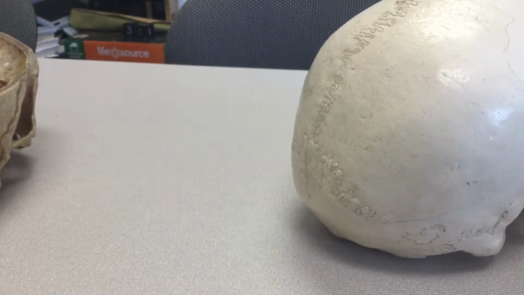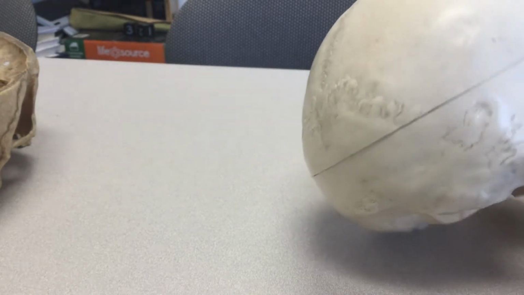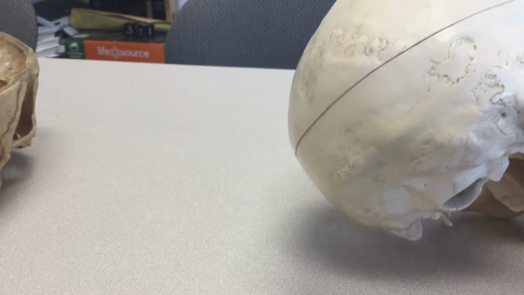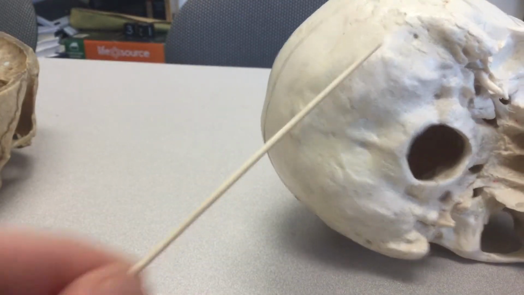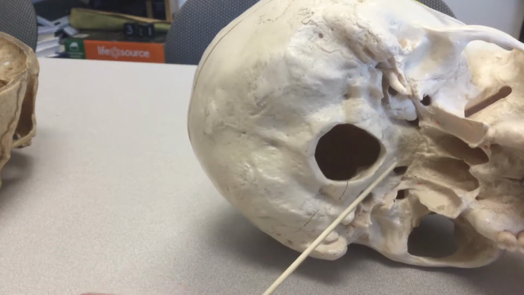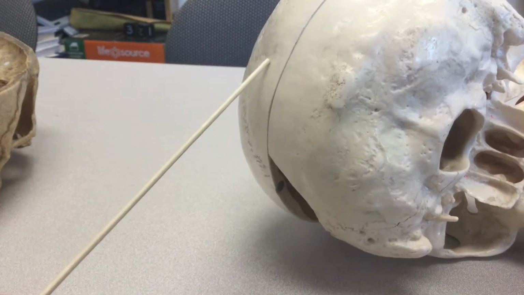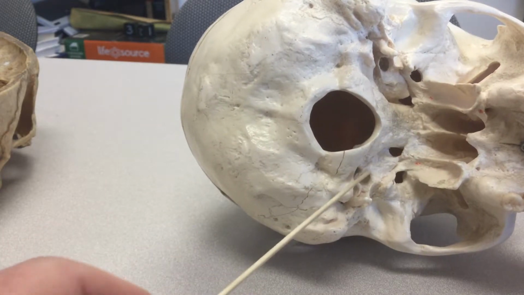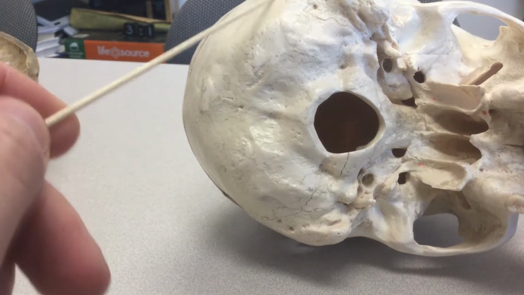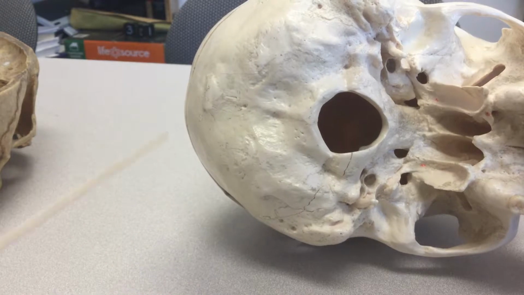Okay, the next bone is the occipital bone. This bone makes up the majority of the back of the skull, but also the base of the skull here. So it goes clear from the back here, clear forward to include even that part right there. So most of that right through there is all occipital bone.